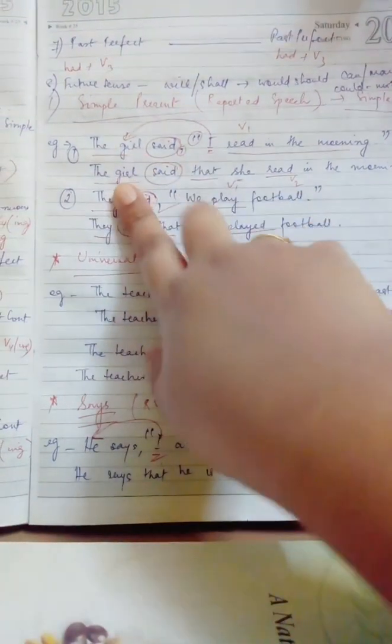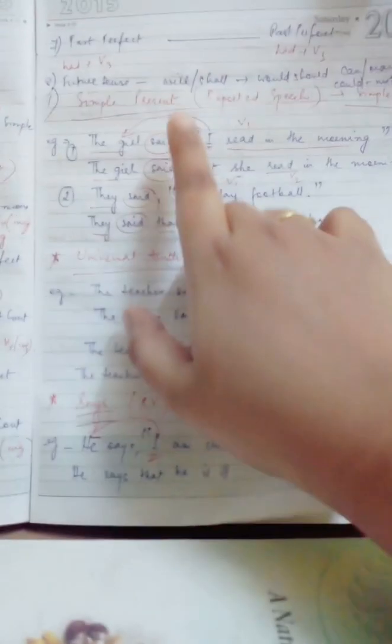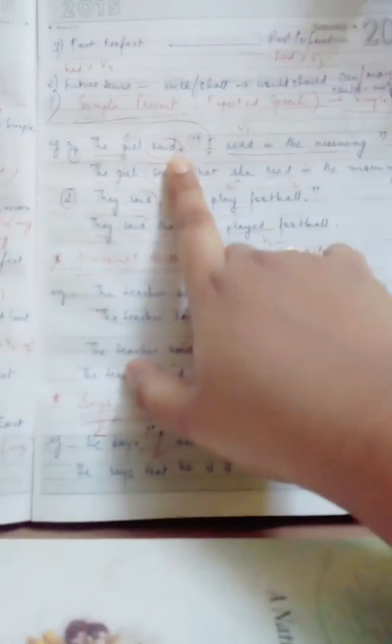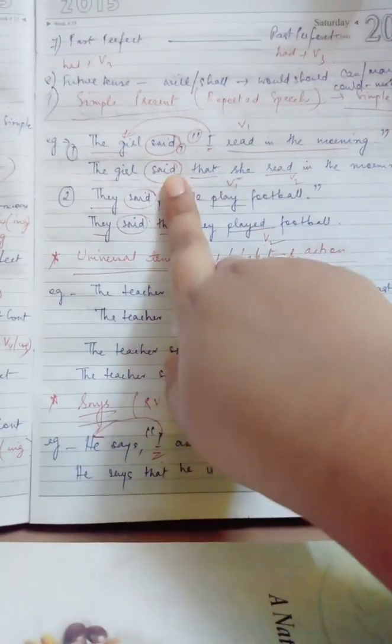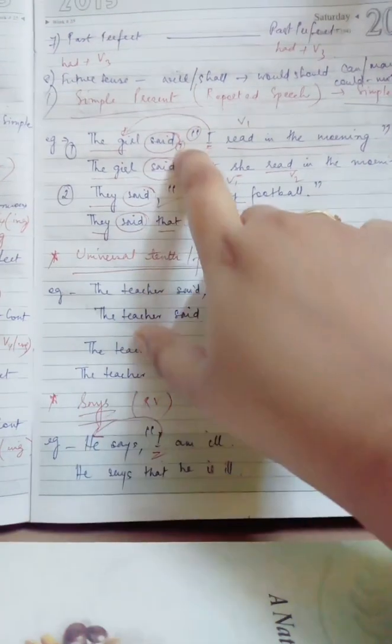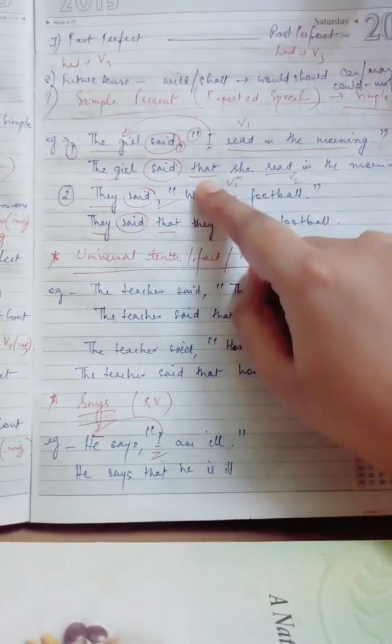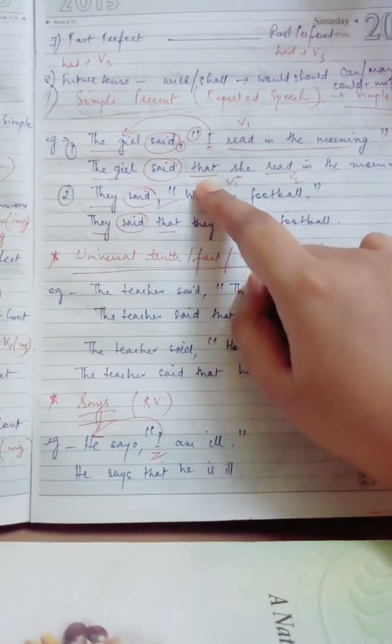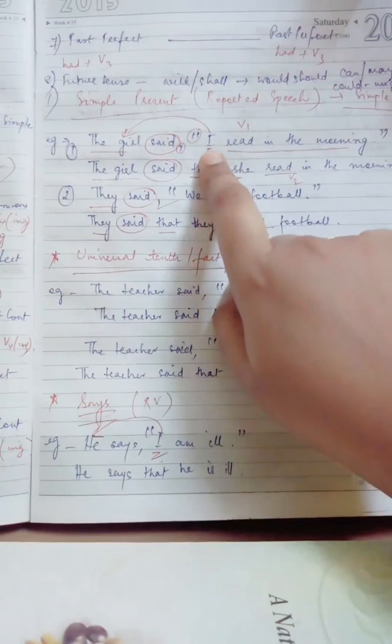The girl remains the girl. No change. Reporting verb, said is there. As I told you, if said is there, keep it as said. You don't have to change. If it would have been said to, then you would have written told. But said is there, so you keep it as said. Comma, open inverted comma, replace with that. Always in indirect speech.